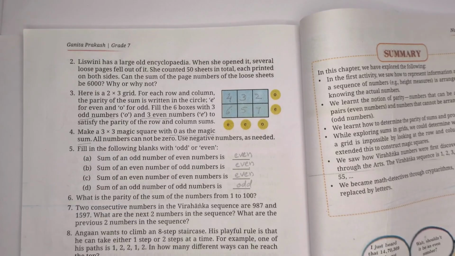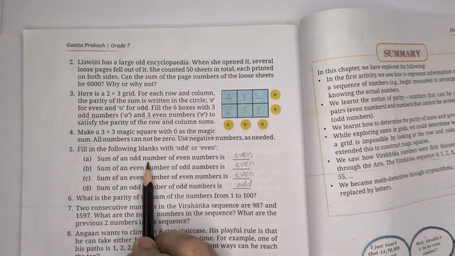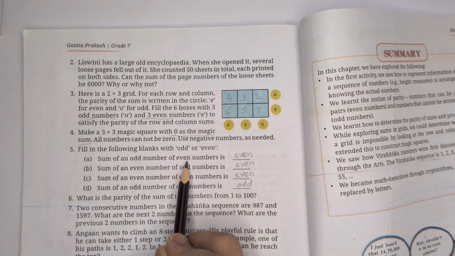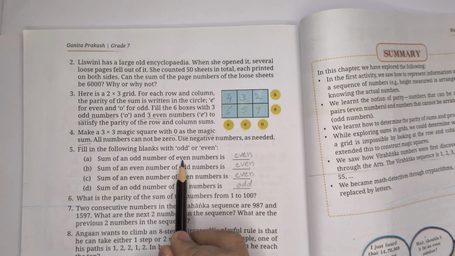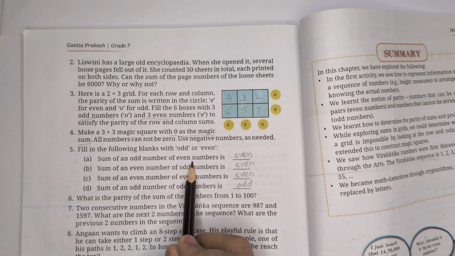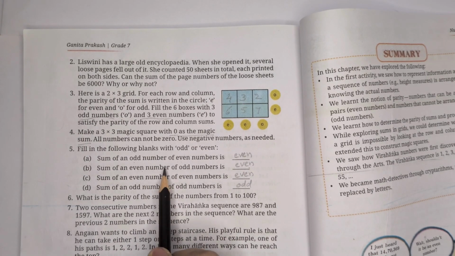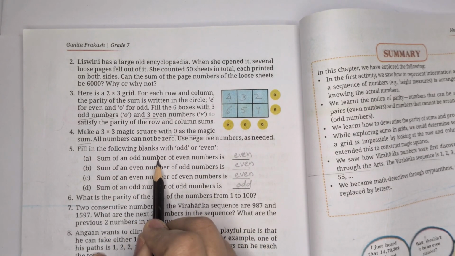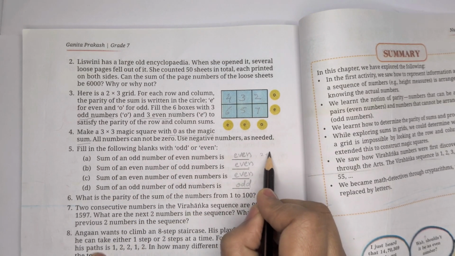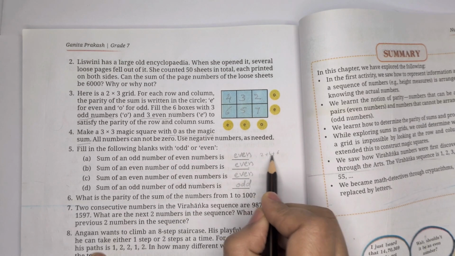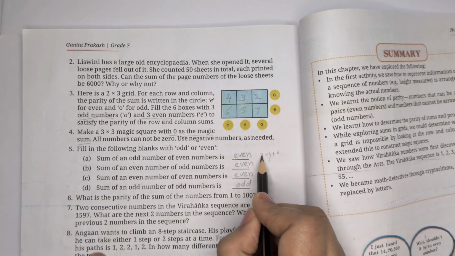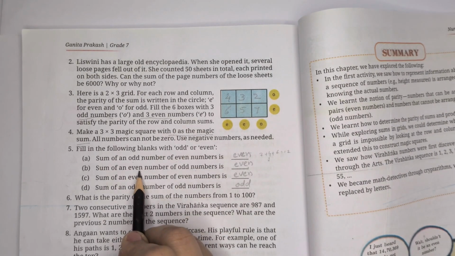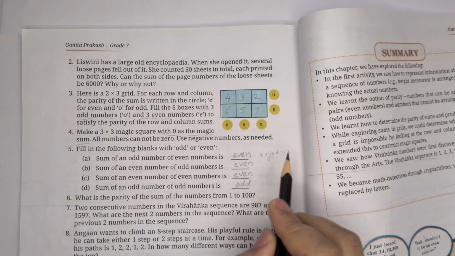Fifth one, fill in the blanks with odd or even. Sum of an odd number of even numbers: an odd number of even numbers gives an even number. That means an even number sum is always even. Even number of odd numbers, that is also even. For example, the first one, odd number of even numbers. That means 2 plus 4 plus 6. 3 numbers, 3 numbers means odd. Odd number of even numbers, the sum is 12. Even.